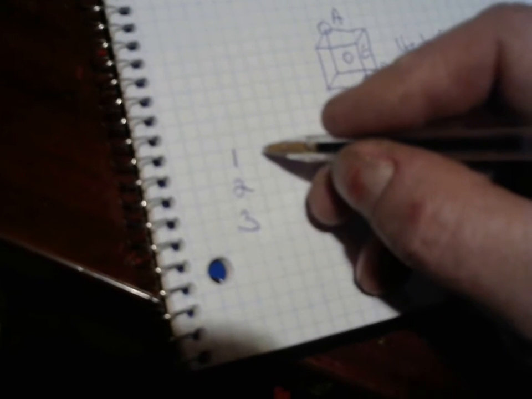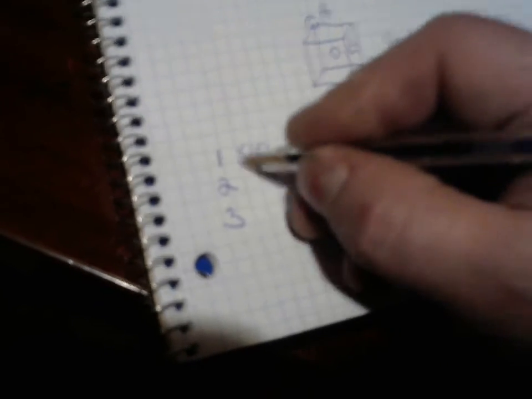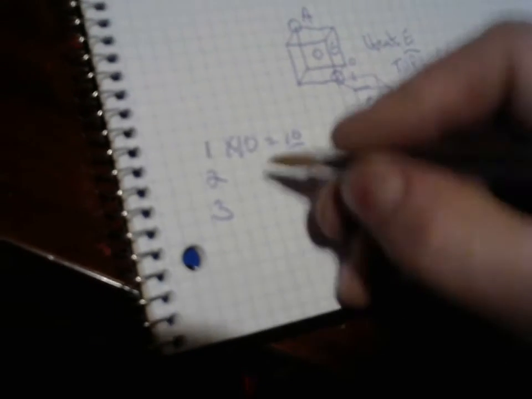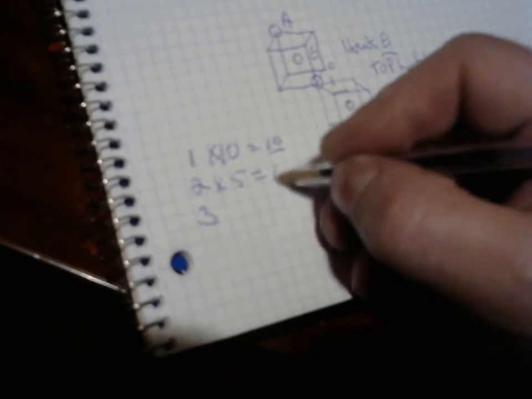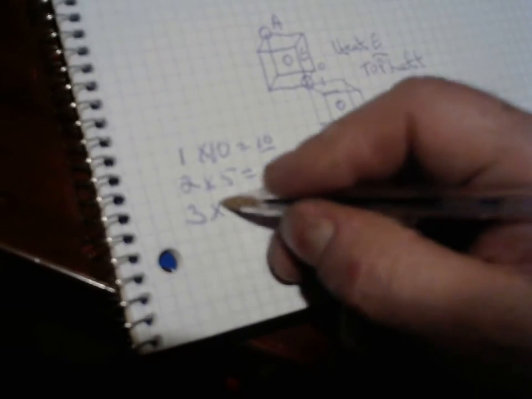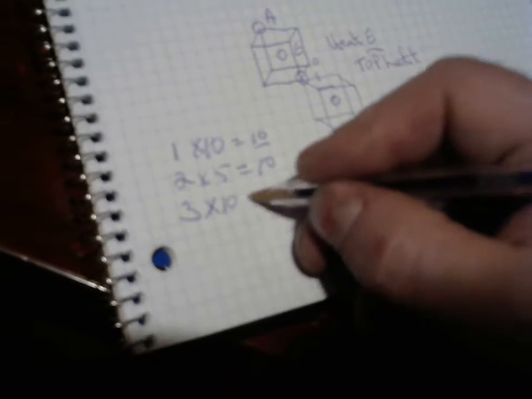Another thing I wanted to speak about, and I wrote this down at my son's house today, is the scale. If I had to scale something, I'm going to be writing this down and explaining it to you, and I have this in my other book, so I won't have to do it again. If I had 1, 2, and 3, I need 10 times 1 to equal 10. I need 5 times 2 to equal 10. And I need 10 times 3 to equal 30.